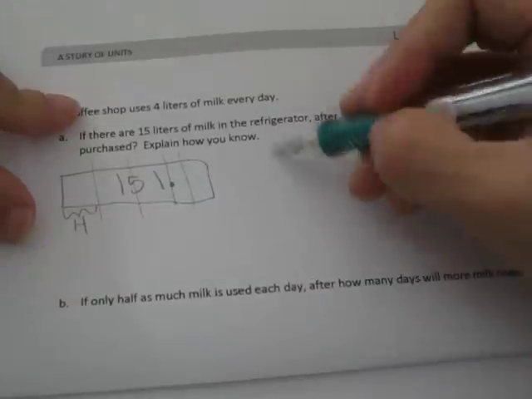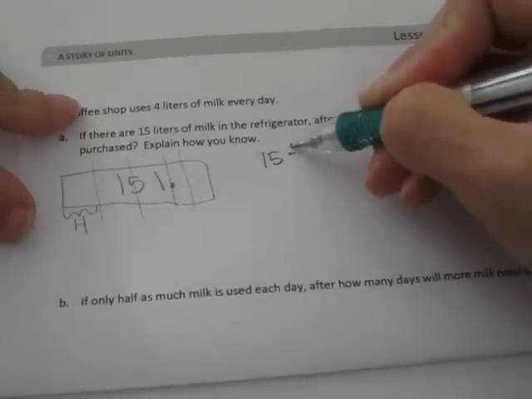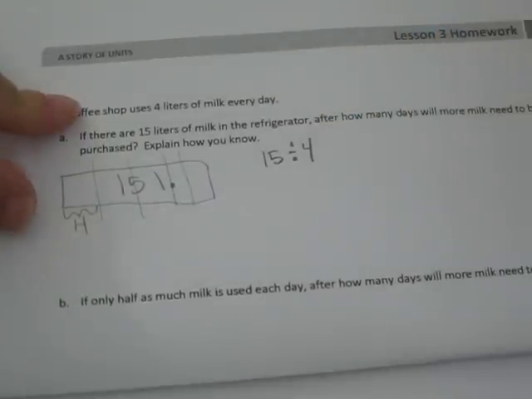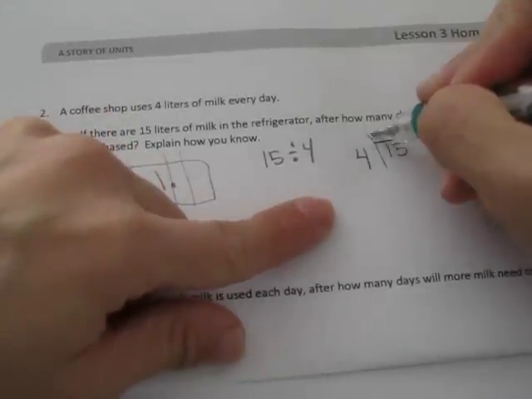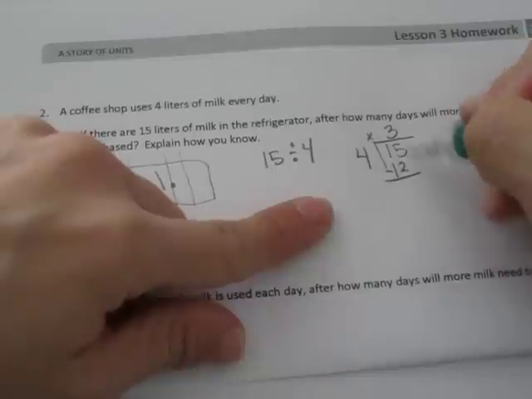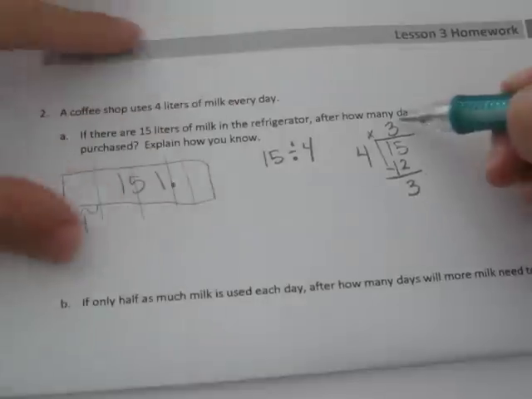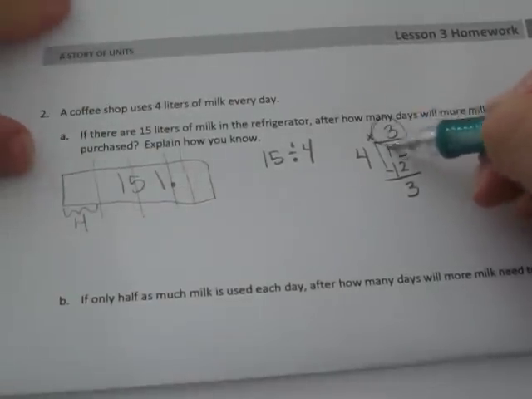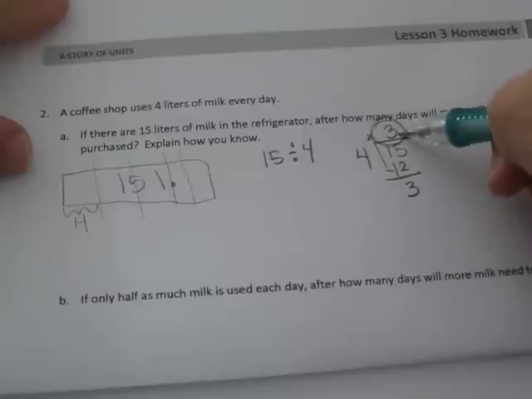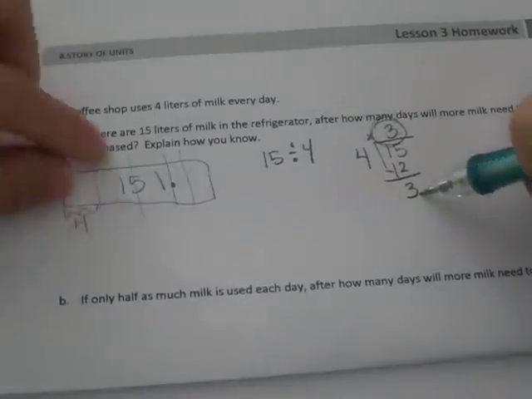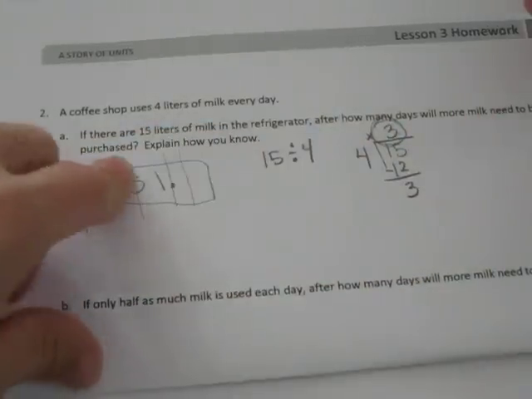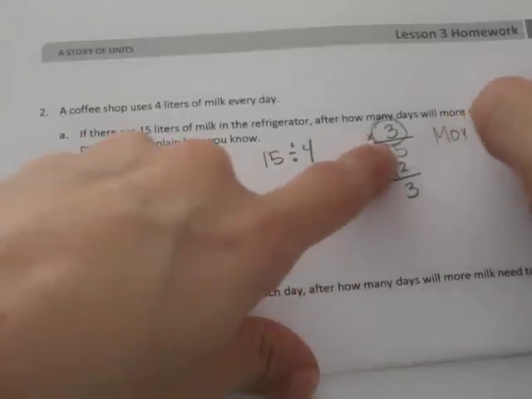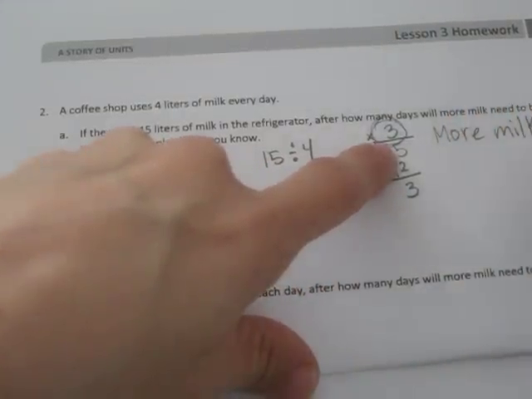So that means I'm actually going to be breaking up this 15 into 4s. But I don't know how many I need. So I'm taking my 15 and I'm going to divide it by 4. And that'll tell me how many days I can use that milk for. So 15 divided by 4 is 3. And then I have 3 left over. Well, I have 3 days. I will have 3 liters left over, but that's not enough for a whole day. So it says, how many days will more milk need to be purchased? Well, I know more milk will need to be purchased in 3 days.